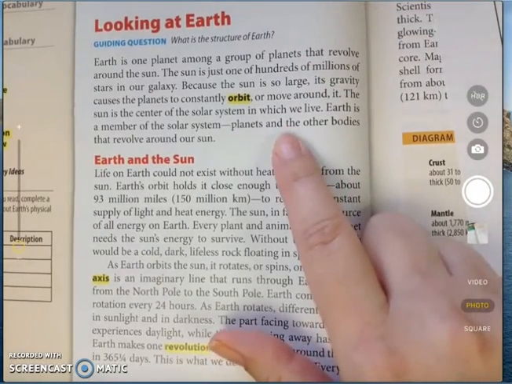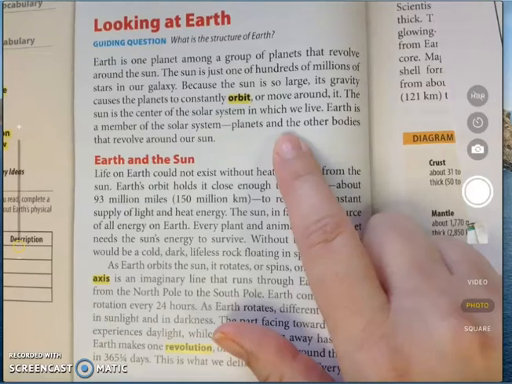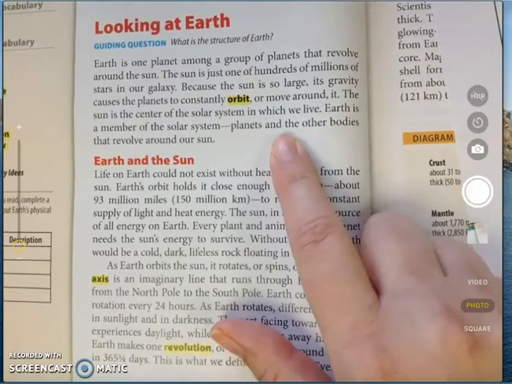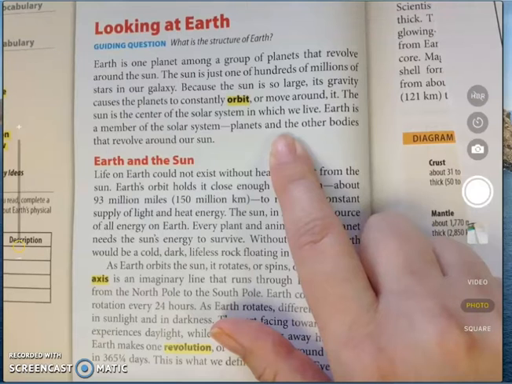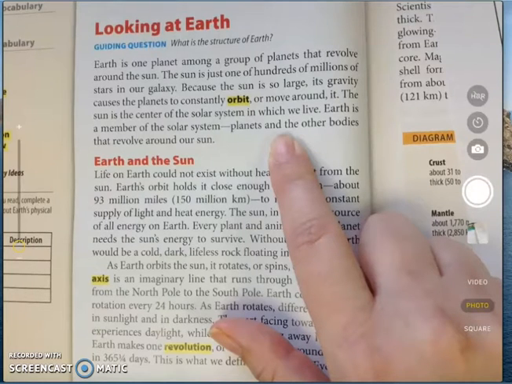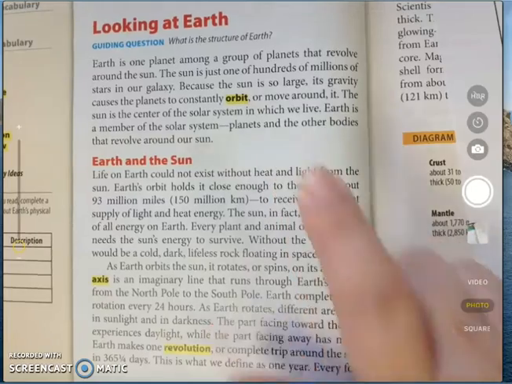So in this one it says, Earth is one planet among the group of planets that revolve around the Sun. The Sun is just one of hundreds of millions of stars in our galaxy. Because the Sun is so large, its gravity causes planets to constantly orbit or move around it. The Sun is the center of the solar system in which we live. Earth is a member of the solar system, planets and other bodies that revolve around the Sun.